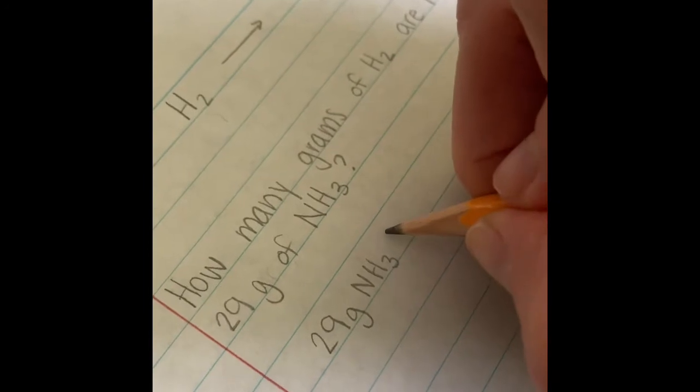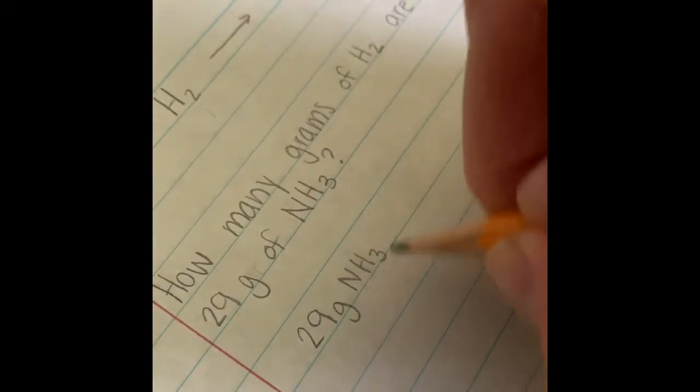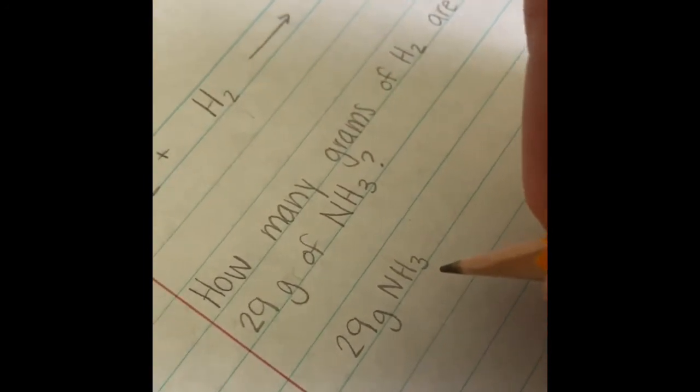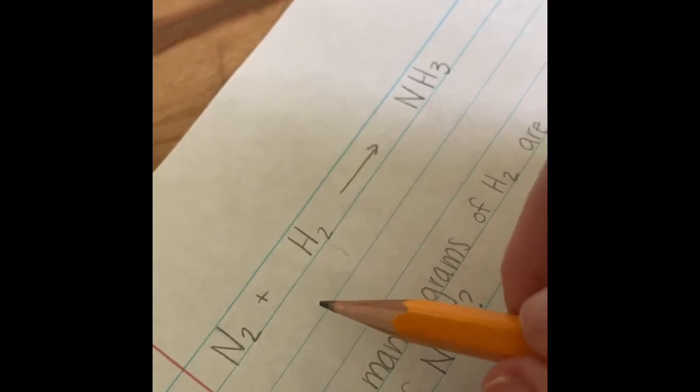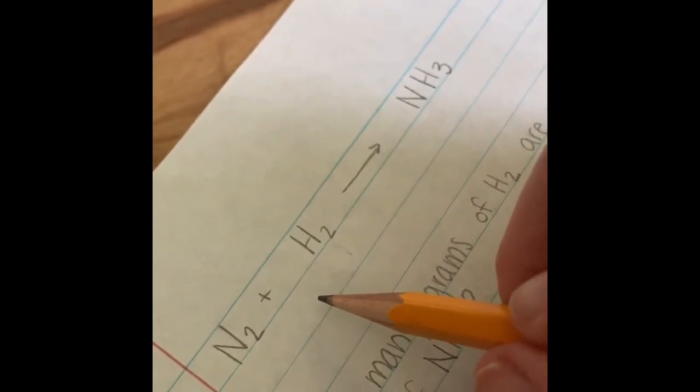The first step of stoichiometry is actually not done right here. I have to back up. The first step is actually looking over here at the reaction, and I've got to balance this reaction. That's a very important step, so don't forget that step. I need to balance the reaction.